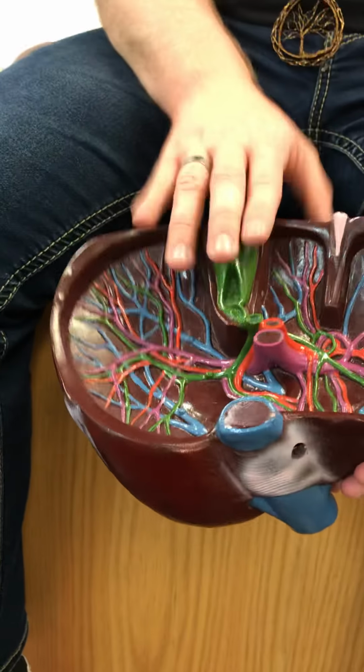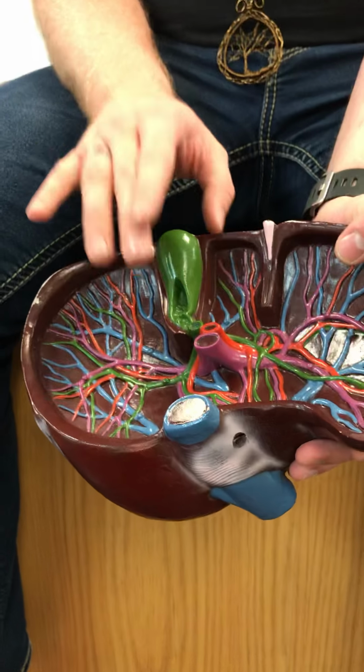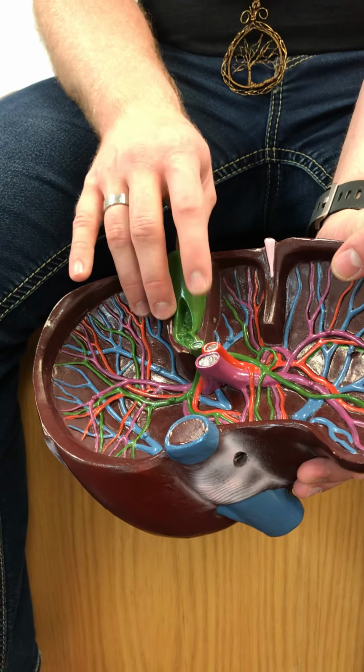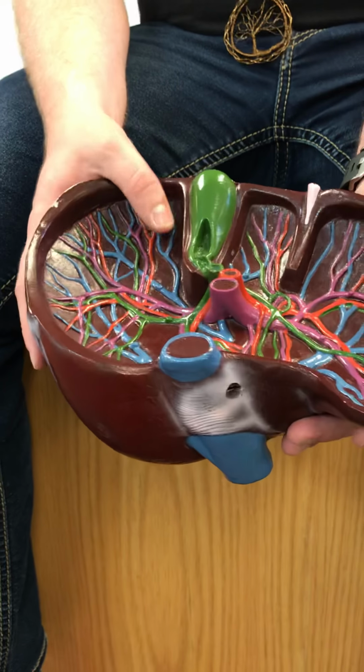Common lecture question is, what is the name of the surgery in which a gallbladder is removed? A cholecystectomy is the answer.